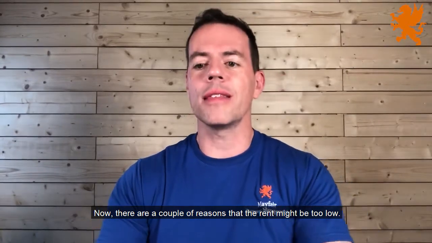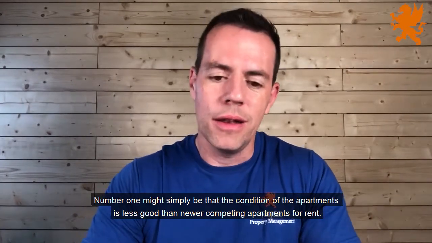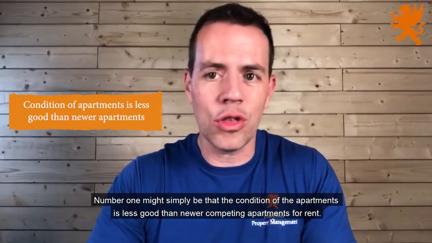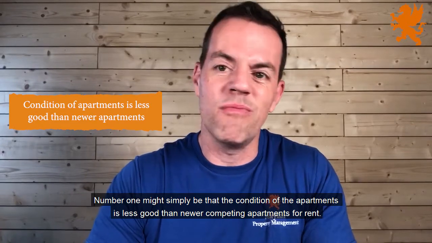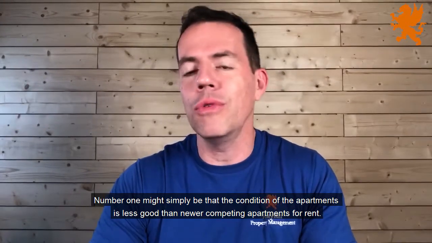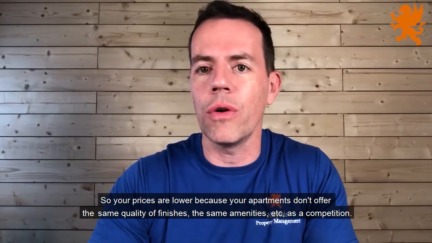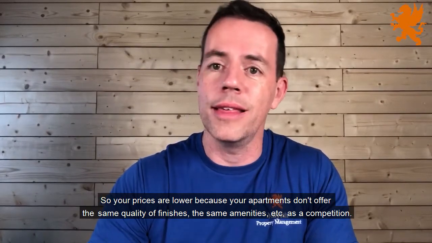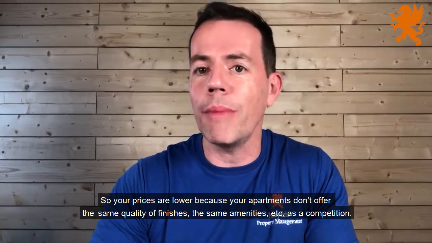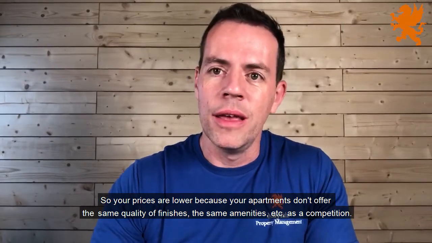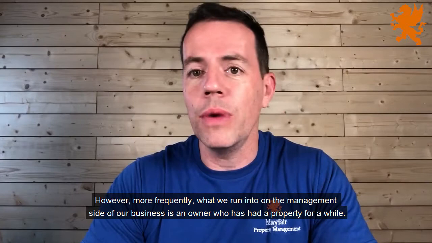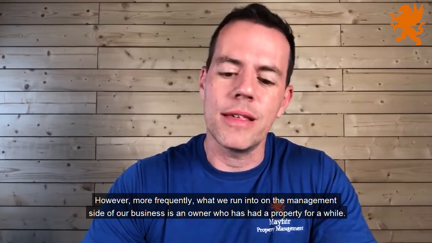Now, there are a couple of reasons that the rent might be too low. Number one might simply be that the condition of the apartments is less good than newer competing apartments for rent. So your prices are lower because your apartments don't offer the same quality of finishes, the same amenities, etc. as the competition.